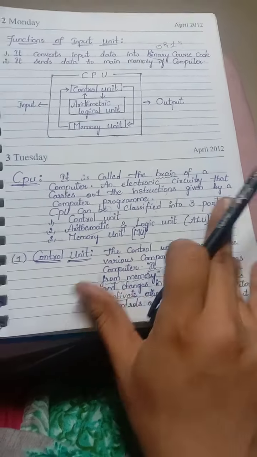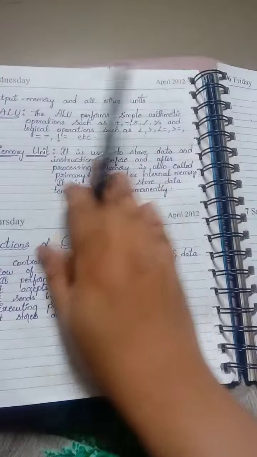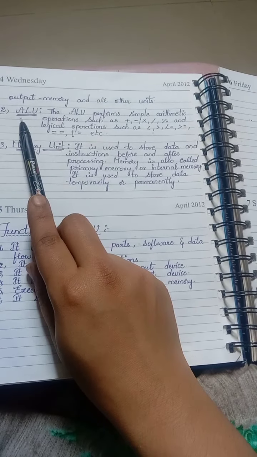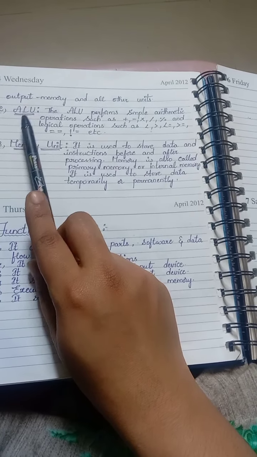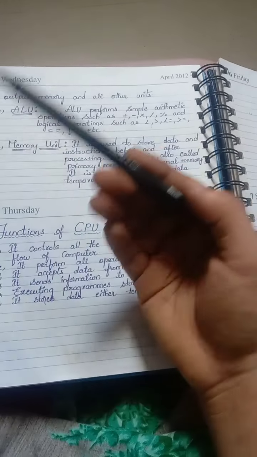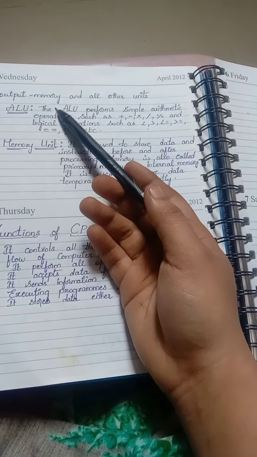Okay, moving forward, here we are going to discuss the ALU, means arithmetic and logical unit. As in the name, this unit deals with the arithmetic and logical operations which the user gives to the CPU.